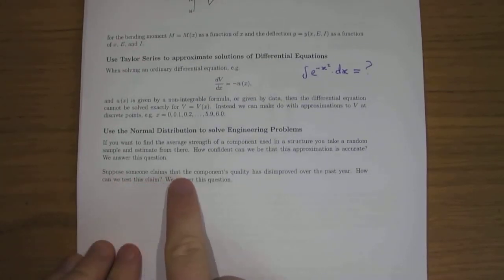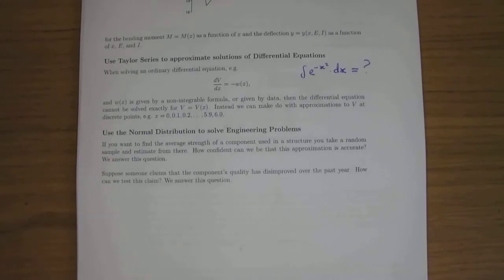Something else: suppose someone claims that a component's quality has disimproved over the past year. How can you test that claim? We'll answer this, and we'll see different examples. There's one off the top of my head. There's an old bridge up by Cove somewhere, and they wanted to test the strength of the concrete. Obviously you can't take down the bridge to test the concrete, so they took a sample, they bored some holes. So the question is, how accurate is this as a technique? This is what we'll be studying in chapter 3.